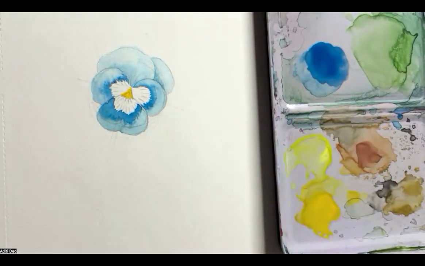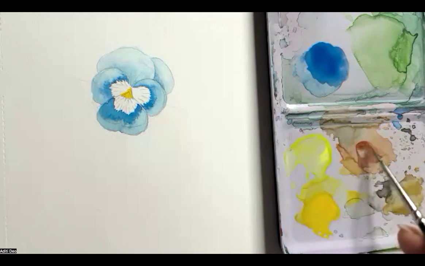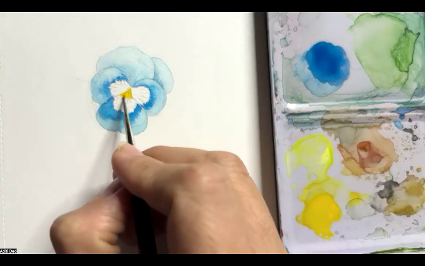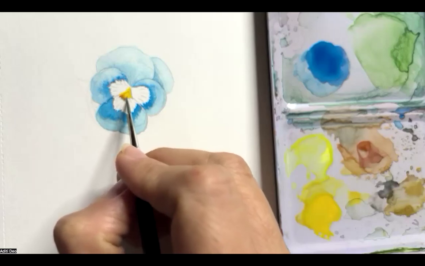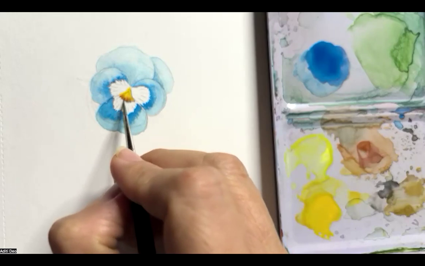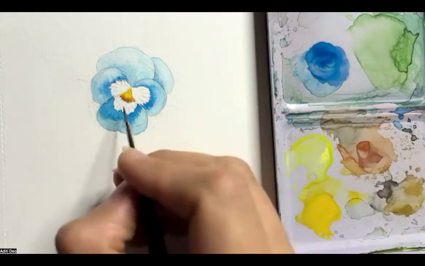Then go to my burnt umber and you can see that it has dried, but I'm taking very, very little water, very little, and quickly blending the end of gamboge. So this creates a bridge for the blue to enter without going into the yellow too much.